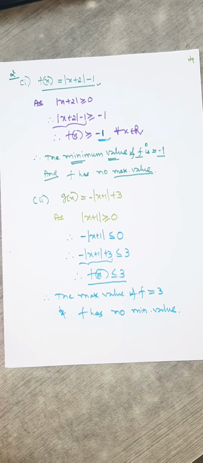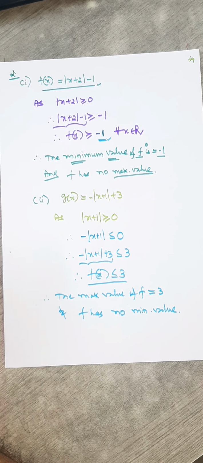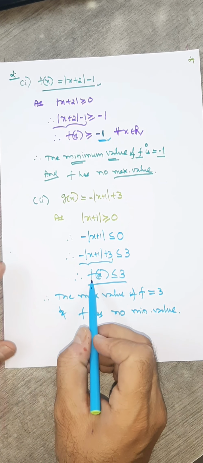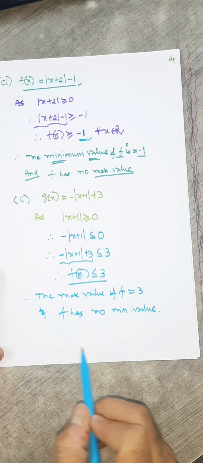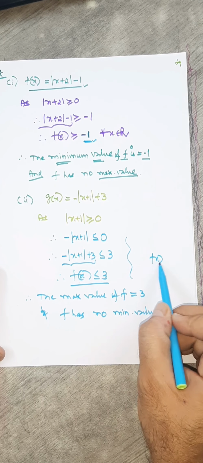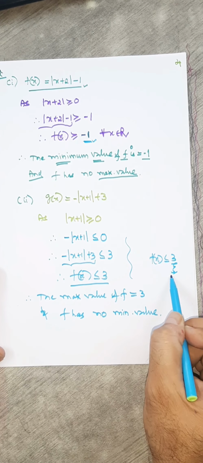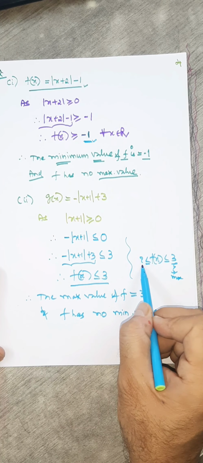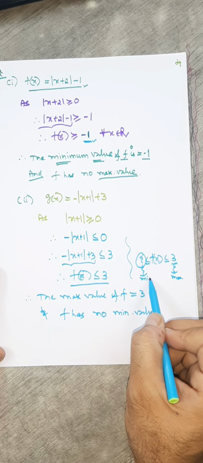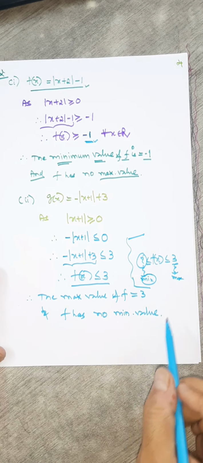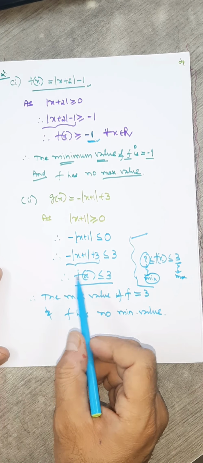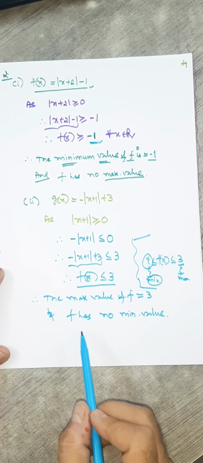I hope you are clear with this now. Here you see, by differentiation it becomes difficult. These are some basic functions, so you need to understand them as we were doing in functions. So what's the maximum value of the function? 3. And what about the minimum value? It has no lower limit. If the function is less than or equal to 3, then this is the maximum, and if it is greater than or equal to something, then it is a minimum. You know such things, like the sine function, minimum and maximum value. But here there is no lower range. Here there is a lower range, there is no upper range. Fine?